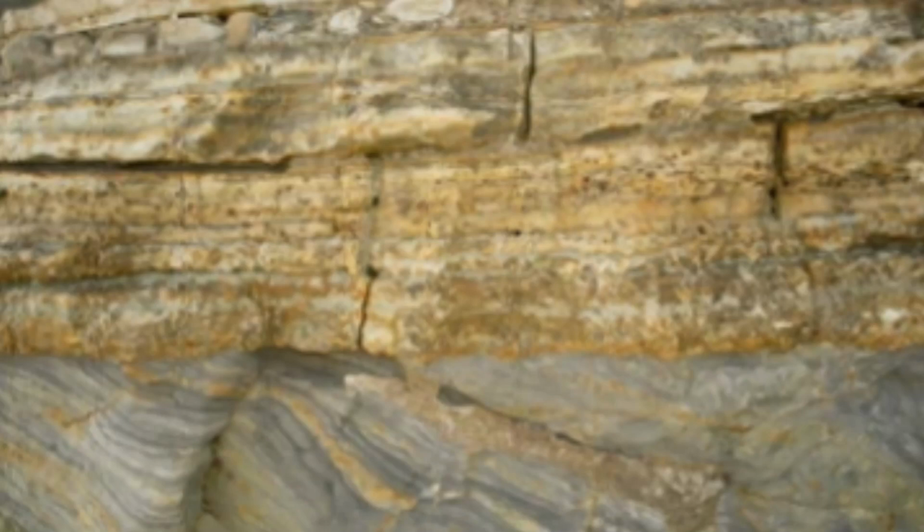Angular unconformity. Angular unconformities occur when younger sedimentary layers are deposited on top of tilted or folded older rocks. This type of unconformity represents a significant interruption in the sedimentary sequence and indicates a period of tectonic activity and uplift followed by erosion. The older rocks are typically inclined or deformed due to past geological events such as mountain building processes or tectonic movements.